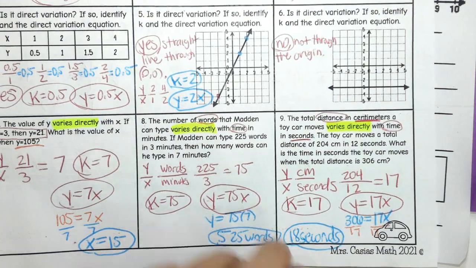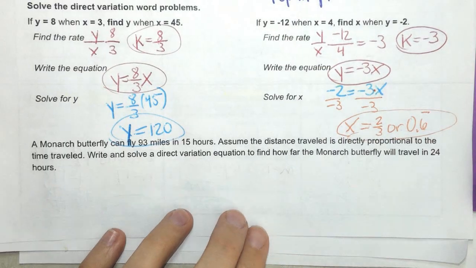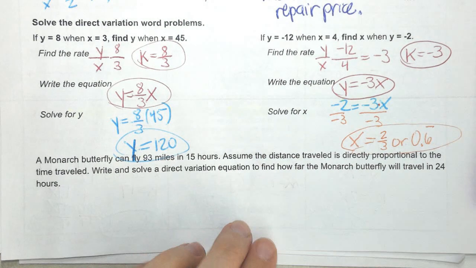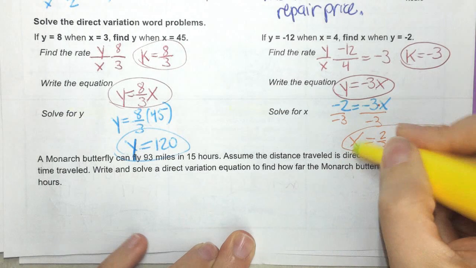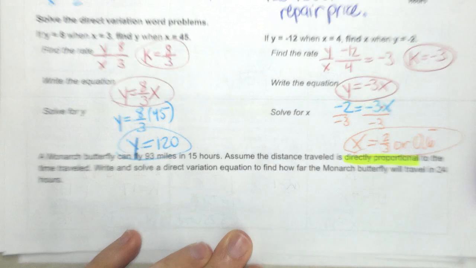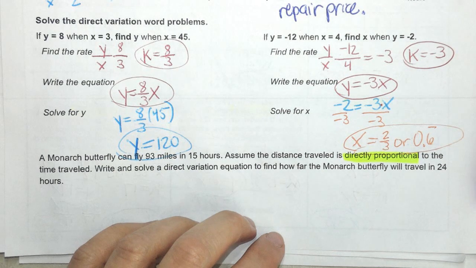Flip it over. Go ahead and do the last one on your own. This one says directly proportional. That means the same thing as varies directly, just a heads up. Same thing as varies directly.